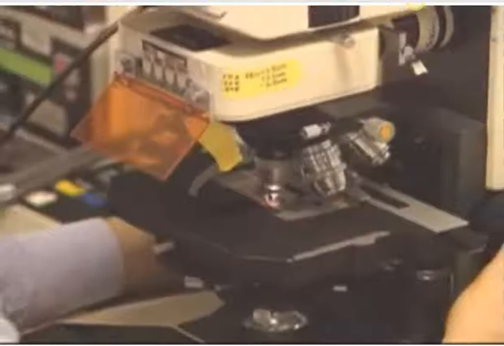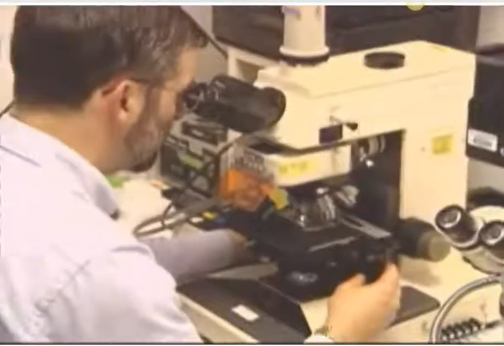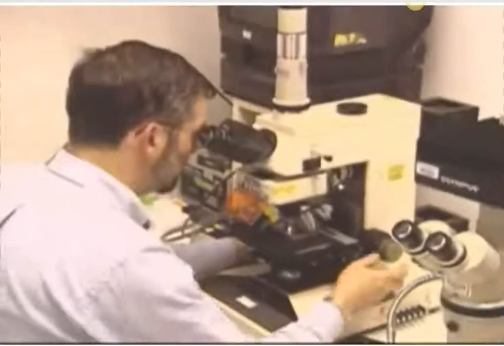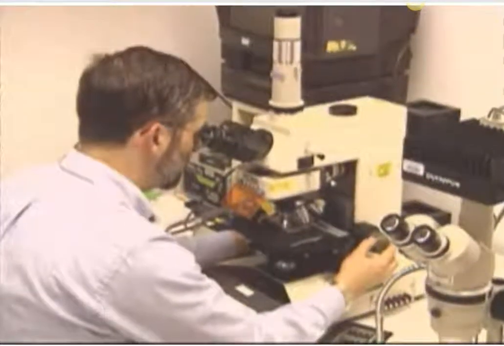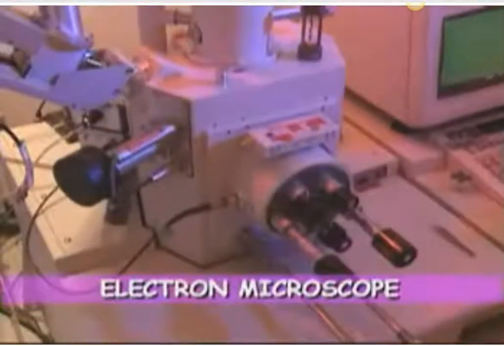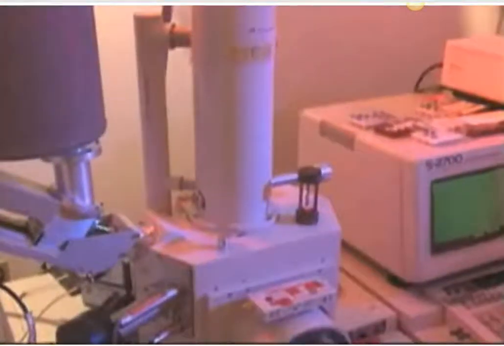Today, the microscope continues to be the principal tool used in medical research. When cures to today's diseases are found, it is certain that the microscope will have played an important role. Both the traditional light microscope and the electron microscope, an instrument that uses electrons to magnify rather than light.